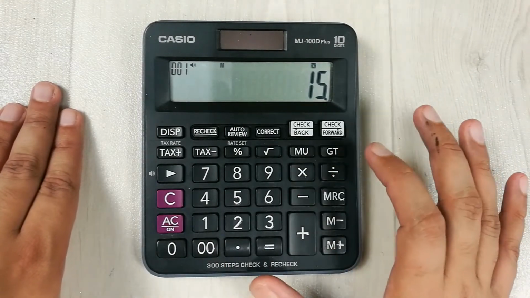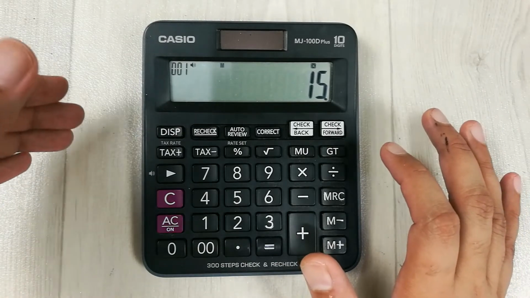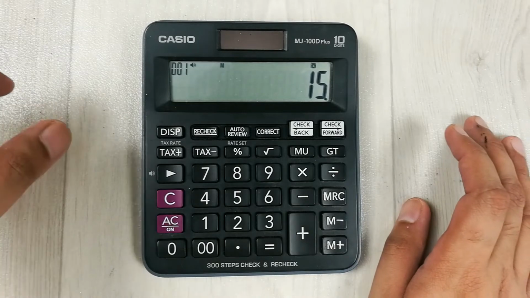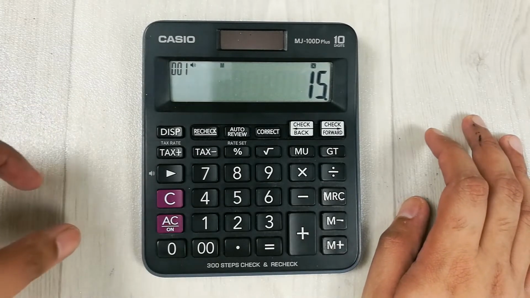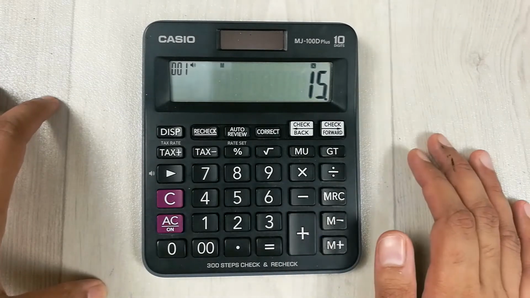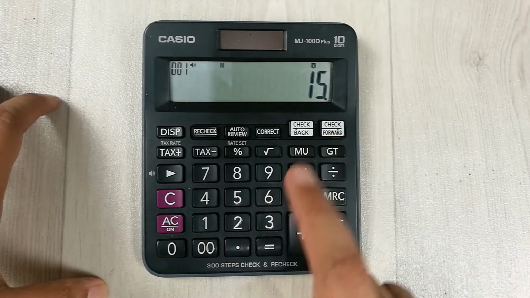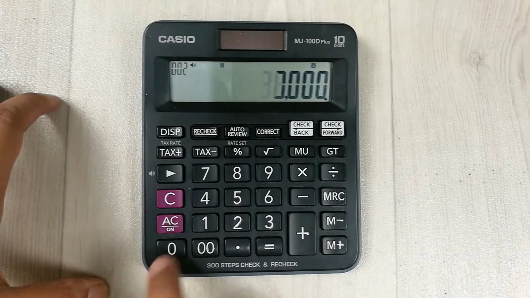We multiply it with last drawn salary. So guys, last drawn salary is your basic salary plus DA. Okay, so for example, our last drawn salary is 30,000. So we multiply this 15 with 30,000.